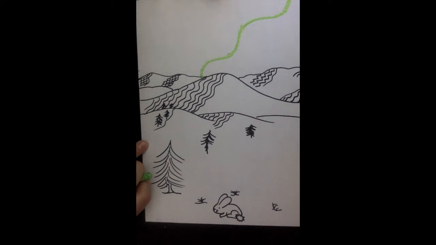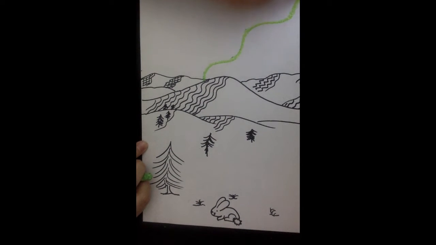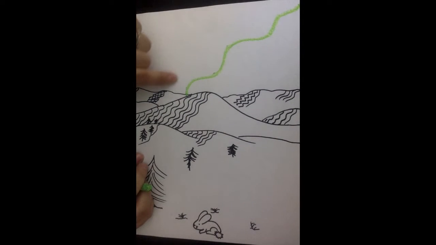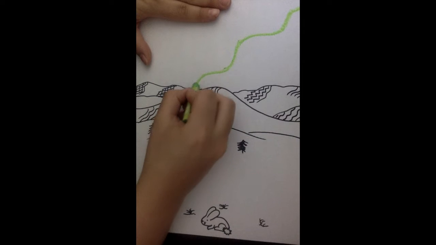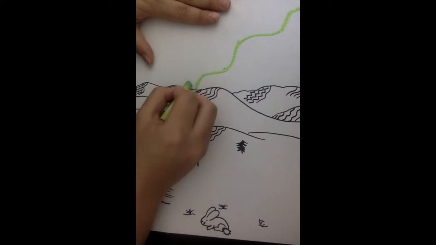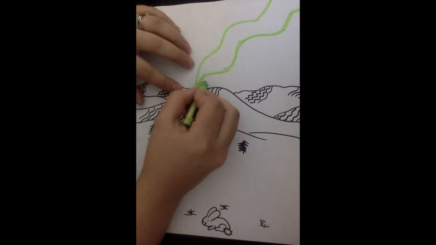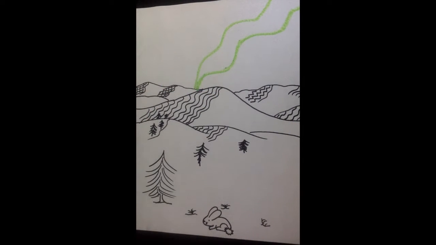Now, did it go straight up for my mountain? No, I want it to look like my auroras are getting closer and closer to us. So I am making it go off at an angle. I'm going to do a couple more of these lines. If you want, you can add different colors of your lines.